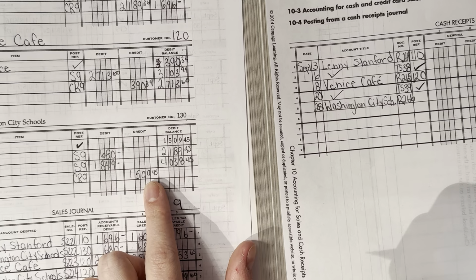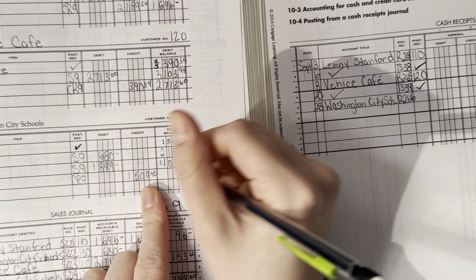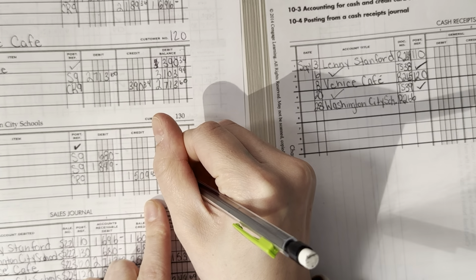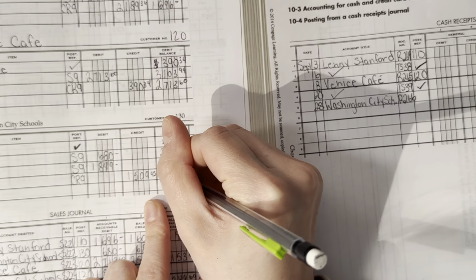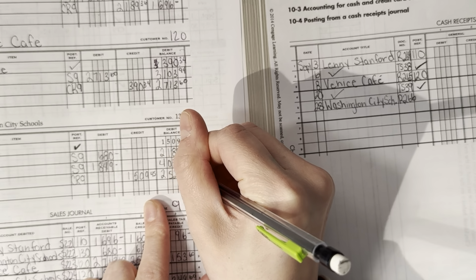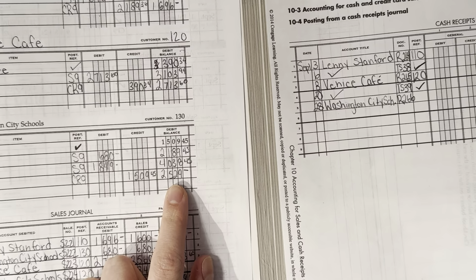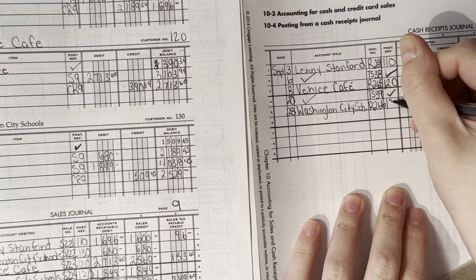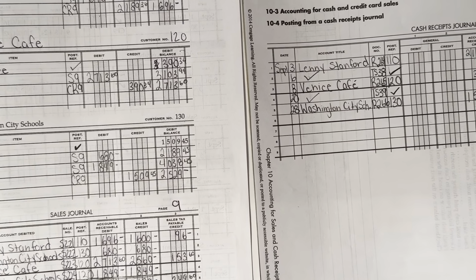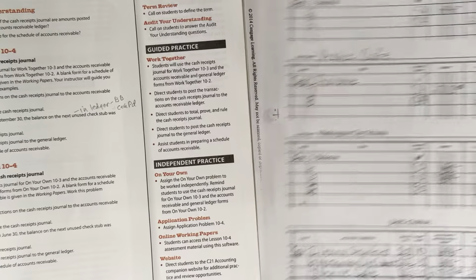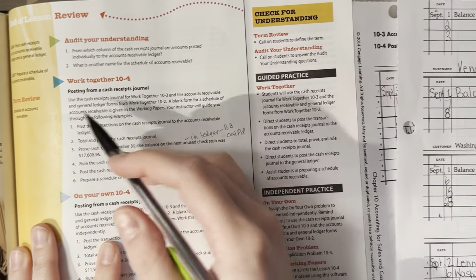A debit minus a credit, like usual, $2,529.00. Post reference is 130, and I finished my posting process. Okay, number 1 is done.